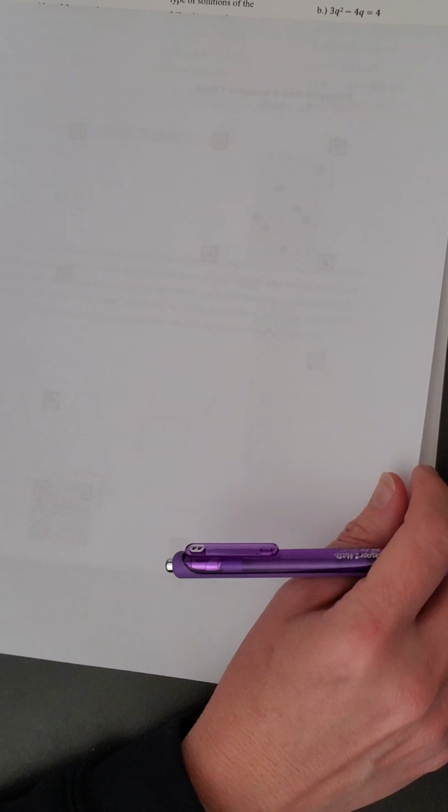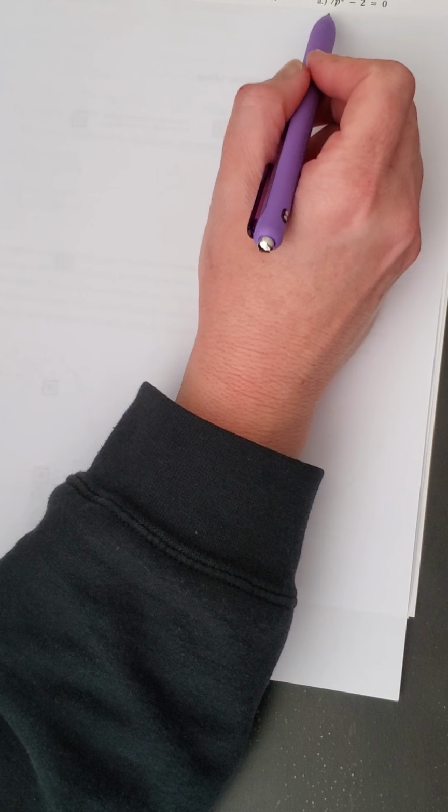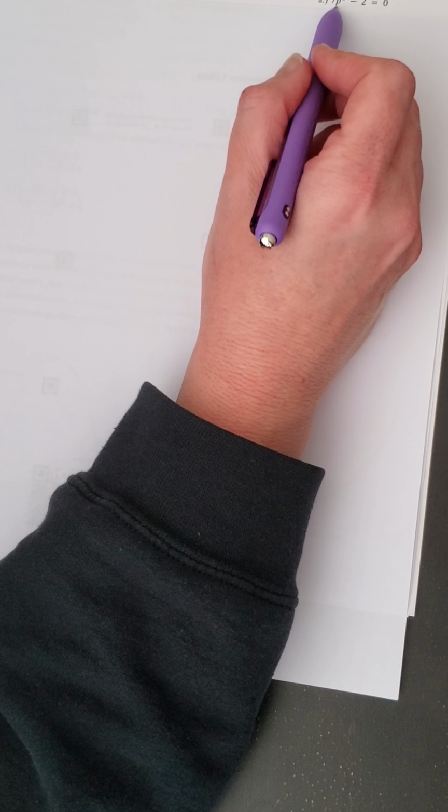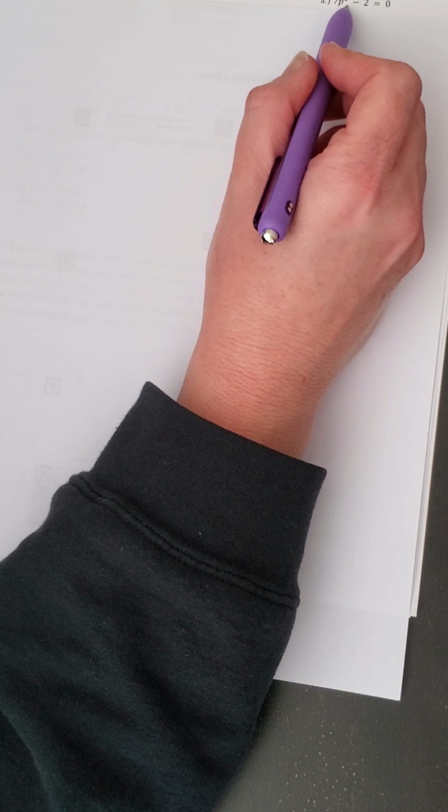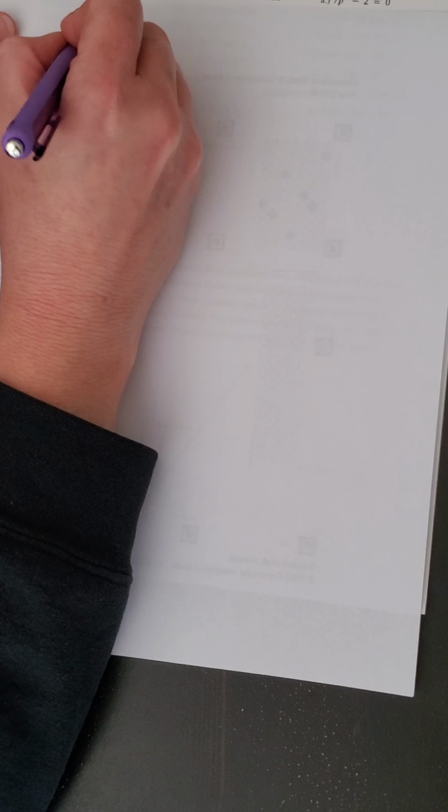Okay, the first one, A. I look at it before I start, right? Because remember, I have those 4 methods to pick from. And since my B term is missing, I think I would choose to use the square root method. And so I'm going to use the square root method.